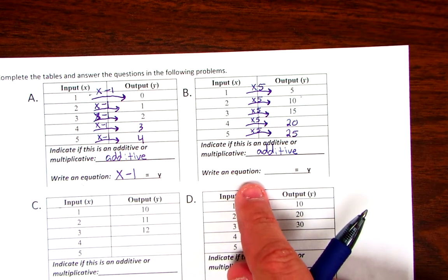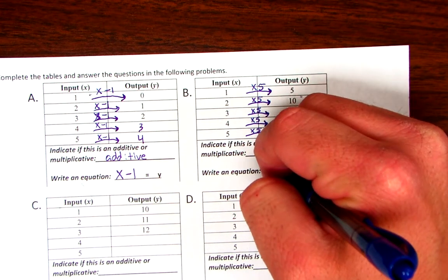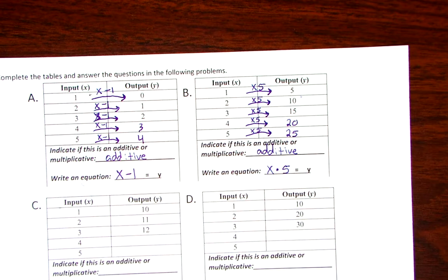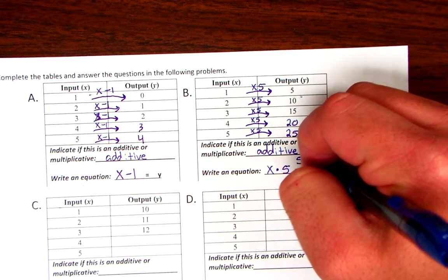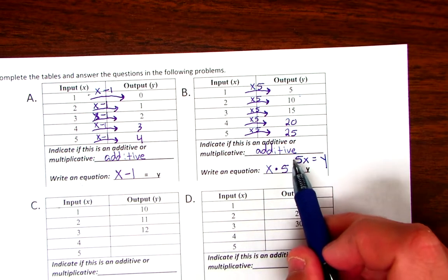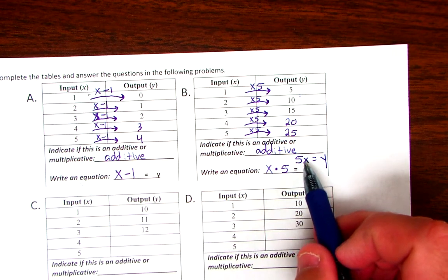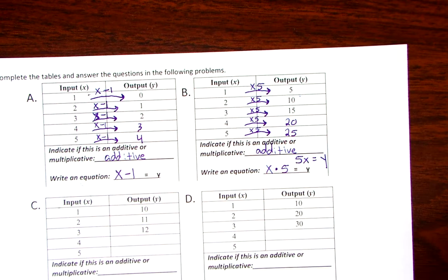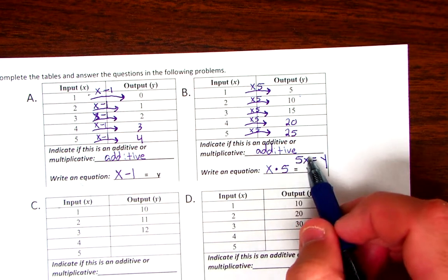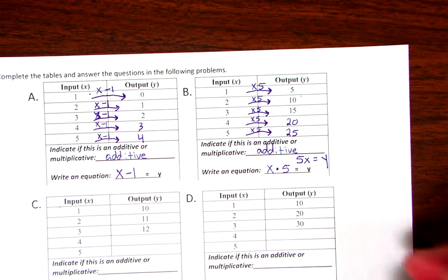Write an equation. Well, you're taking your x value and you are multiplying it by 5. Another way you could write it is 5x is equal to y. Remember, when the coefficient or the number is attached to your variable or the letter, see how they are attached back to back like this? It means they are multiplying. So both of these represent the same exact equation. You will see it both ways on the test.